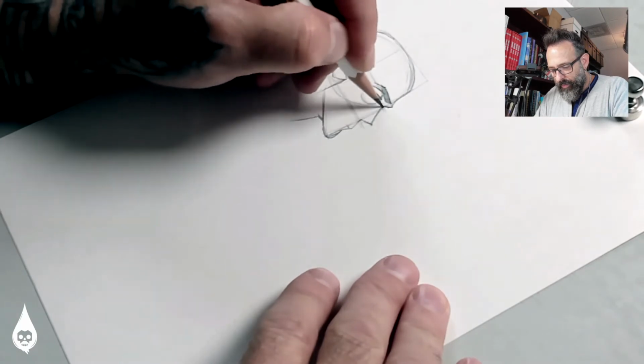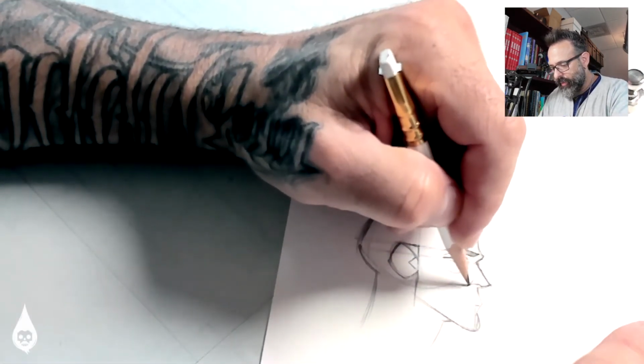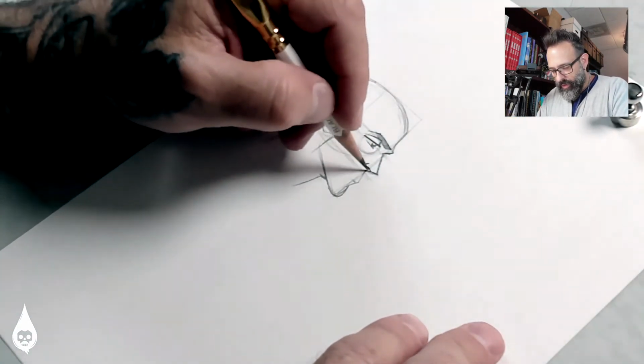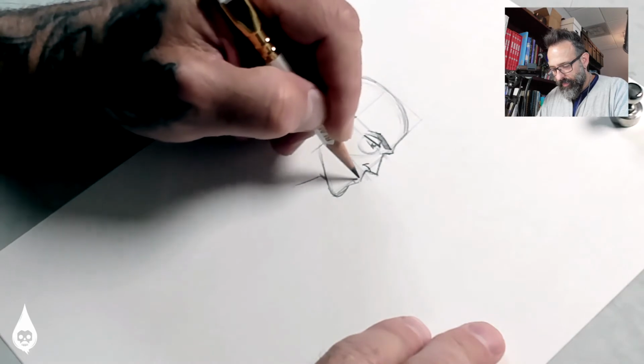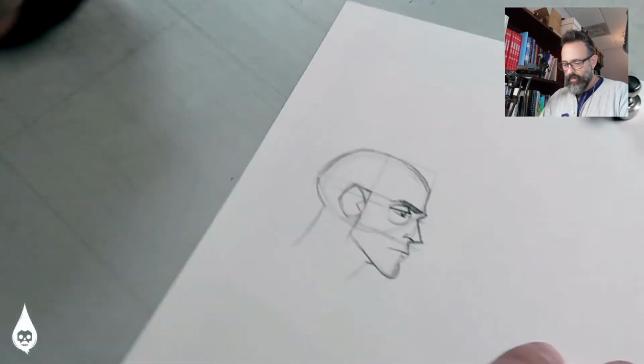Alright. Now, I'm not going to get into too much detail, but getting in some nostrils there is not a bad idea. Alright. That line I drew is a little off. Okay.